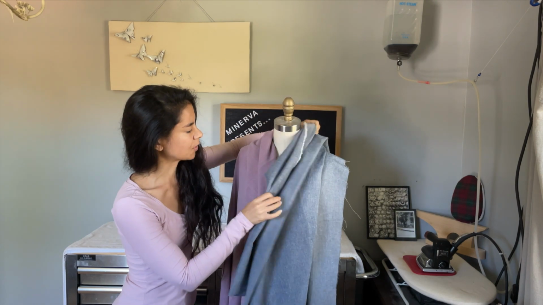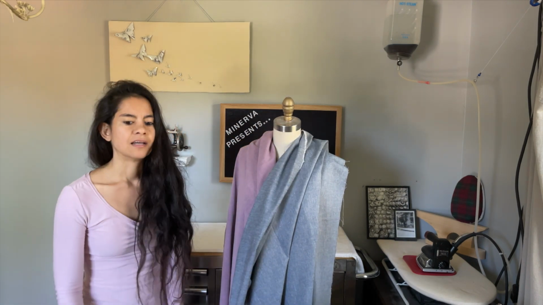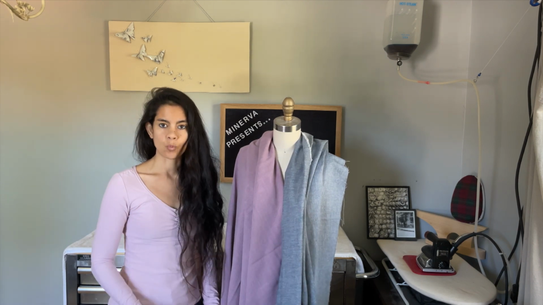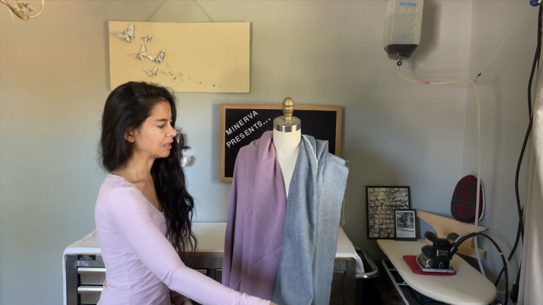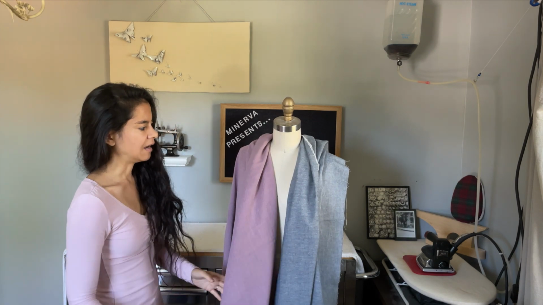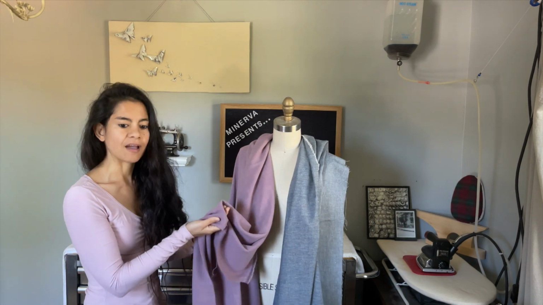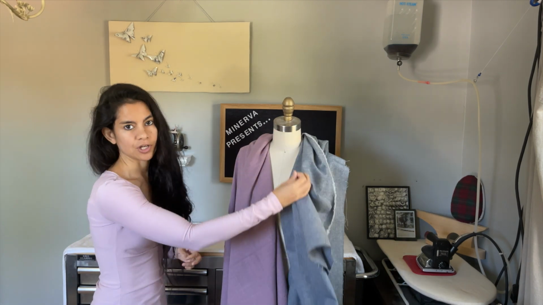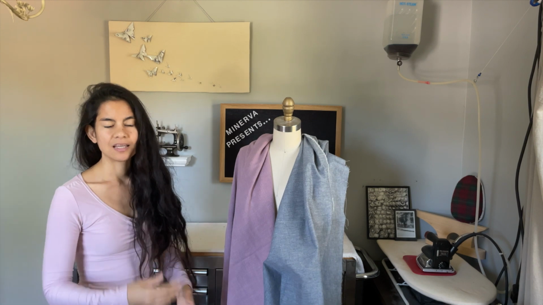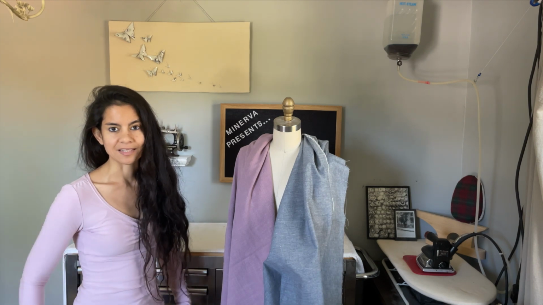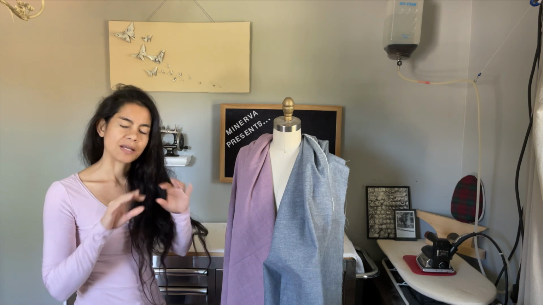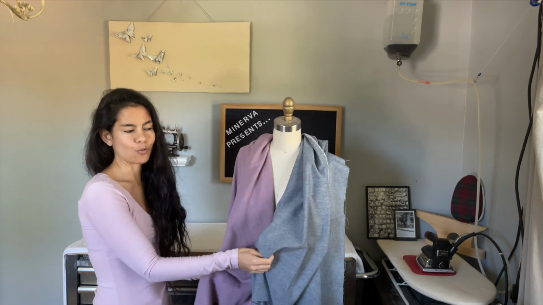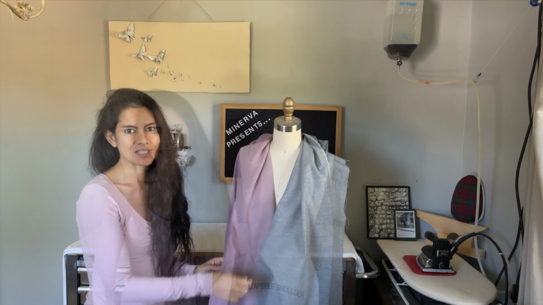So if we look at these both side by side, you can see that they're both opaque. They have a nice weight to them. This one is a little bit lighter in weight than this one. I would say that this one is ever so slightly more drapey. This one has a little bit of a crispness to it. So, you know, if you made up the Arnite pants in this fabric, those pockets might stand out away from your body a little bit more. So that's just something to think about when you're choosing your fabrics for these projects.